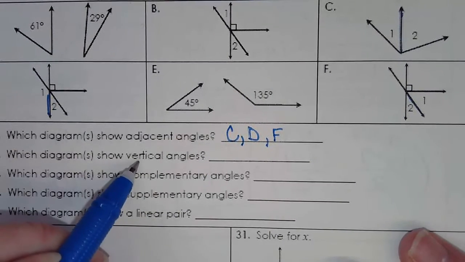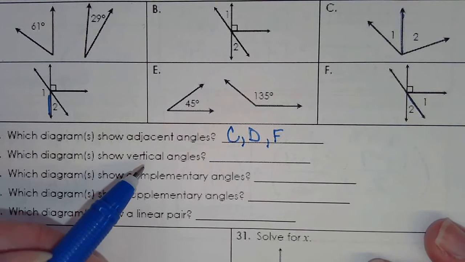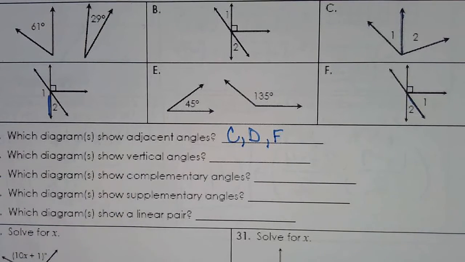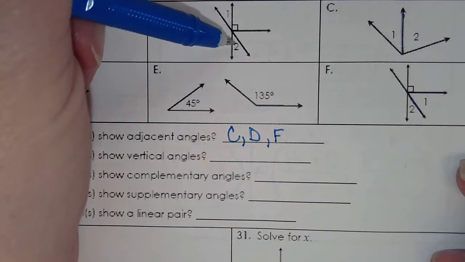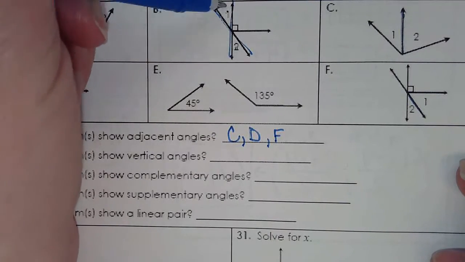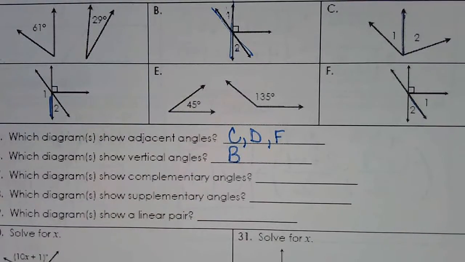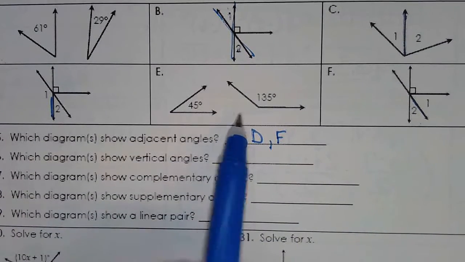For B, it wants vertical angles. Vertical angles are those angles that are back to back from each other. They share like a point. They're not right next to each other, but they're back to back. You can tell when there's like an X being drawn. So these ones are a big no. These ones right here, they are back to back. You have this X being drawn and they are back to back. So B, and those are actually the only ones. That's adjacent, that's adjacent, that's adjacent. Those aren't connected.